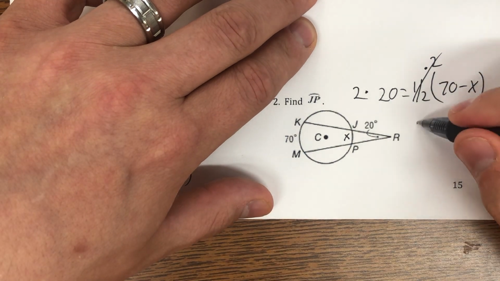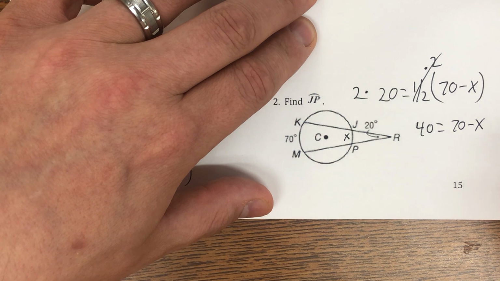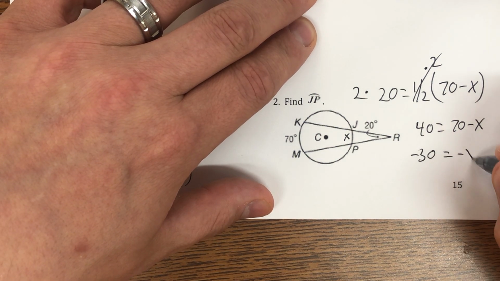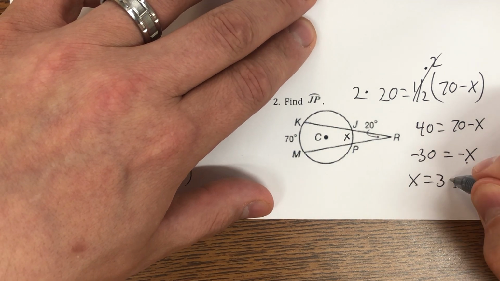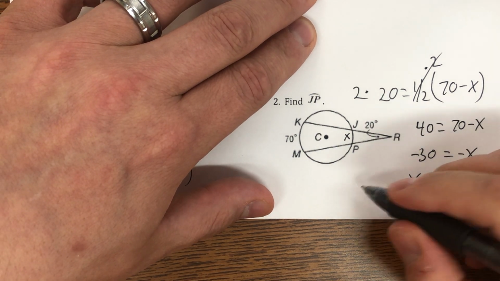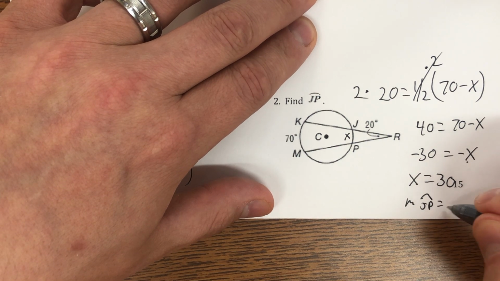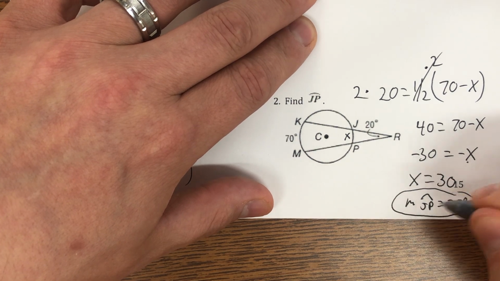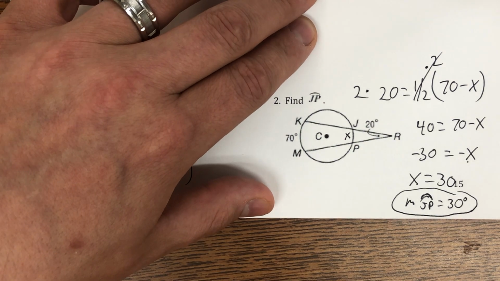Those cancel. 40 equals 70 minus X. Now when I subtract, I get negative 30 equals negative X. Don't forget to divide by -1. X is equal to positive 30. So the measure of arc JP is equal to 30 degrees. And we always put that little hat above the arc. Okay?